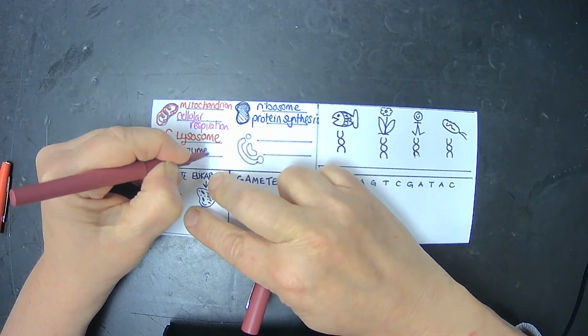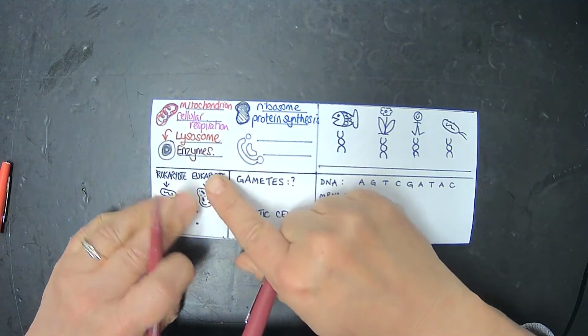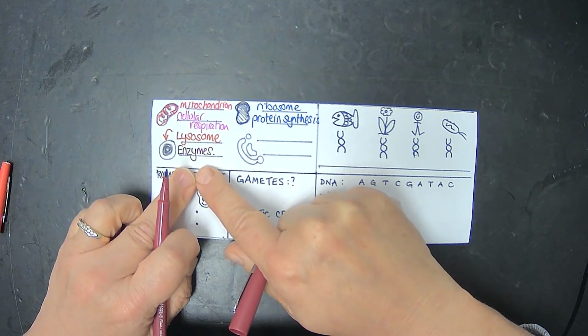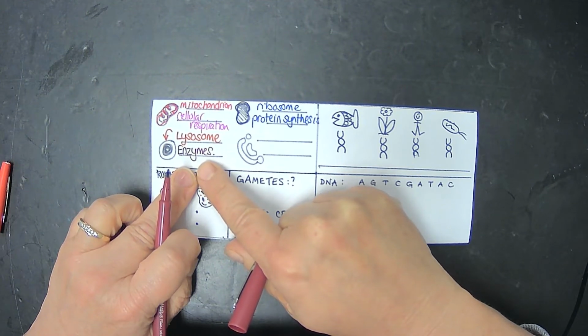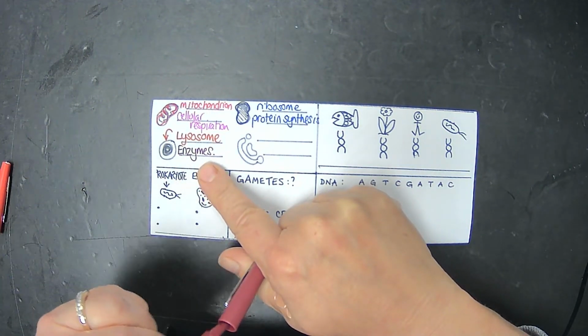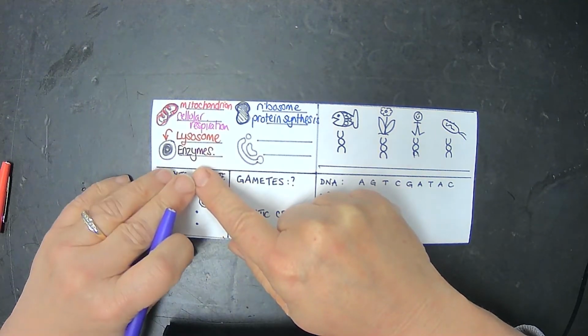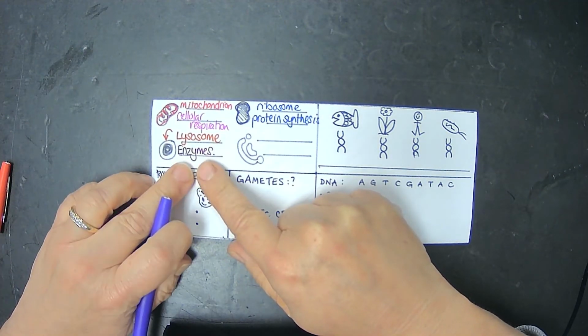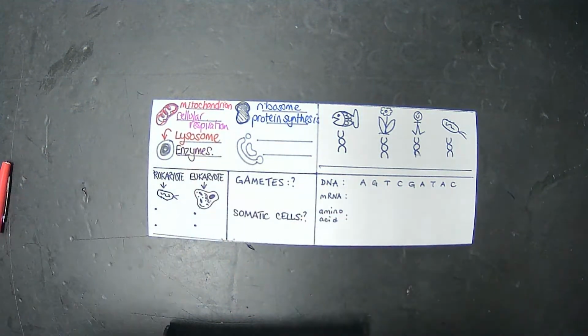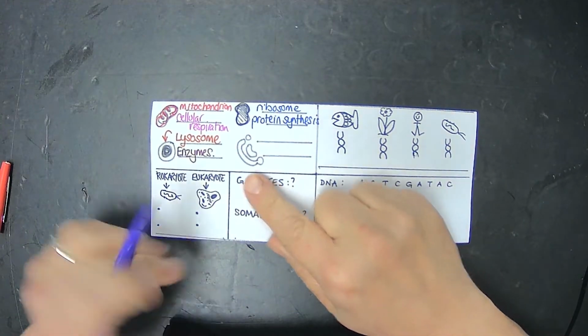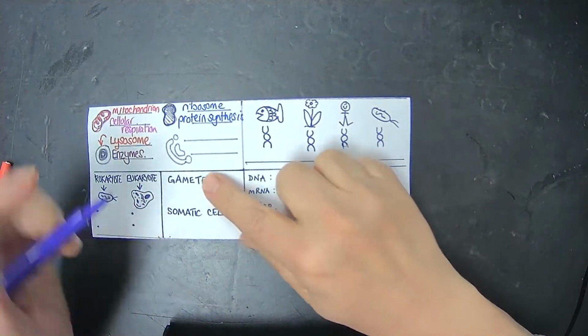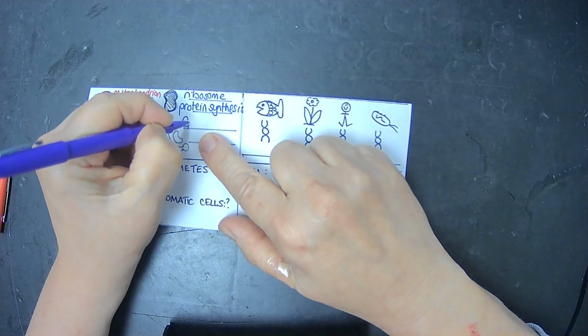And enzymes, as you know, are proteins which speed up the rate of chemical reaction by reducing the activation energy required for that reaction to happen. And if I say grandma's pizza, you should remember what enzymes do.